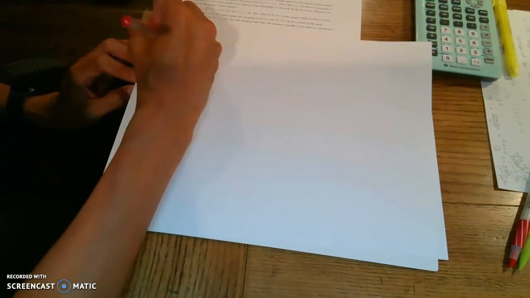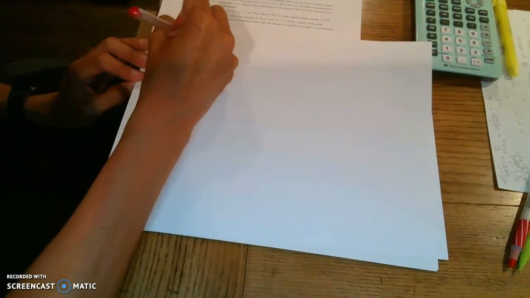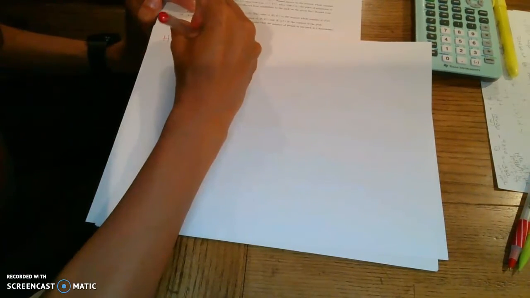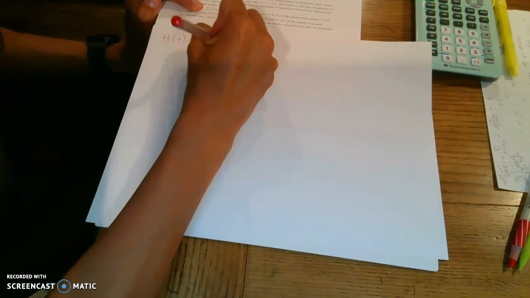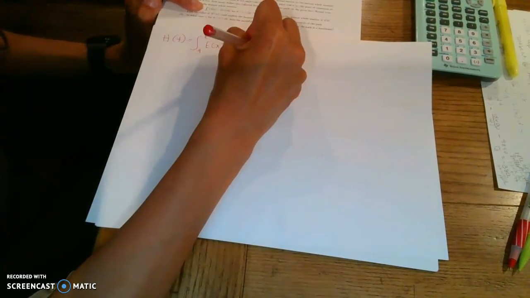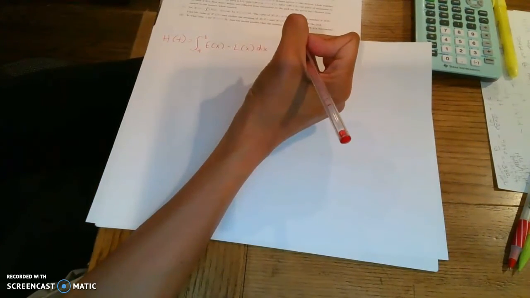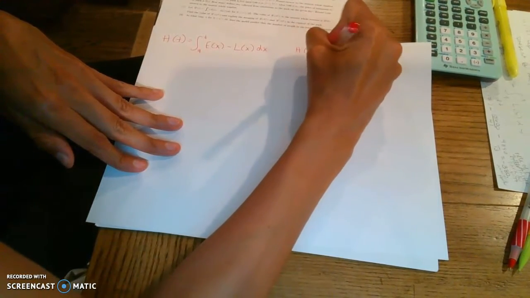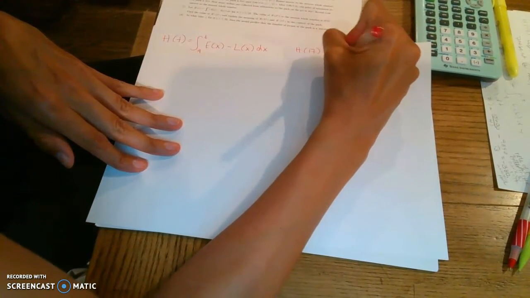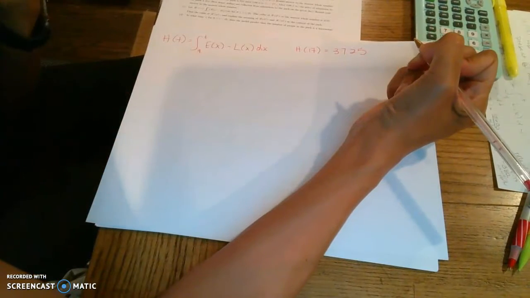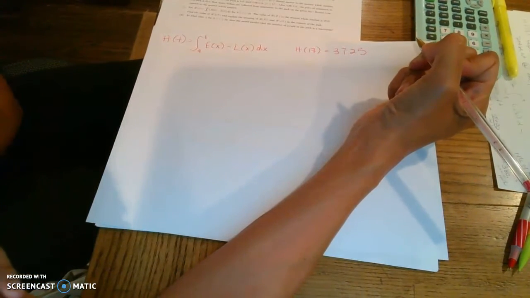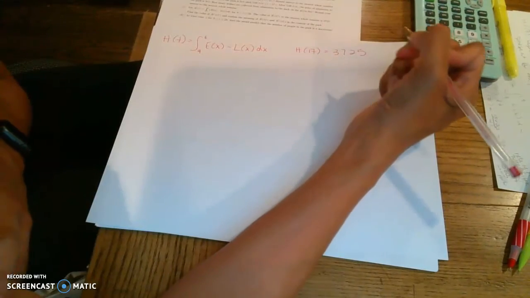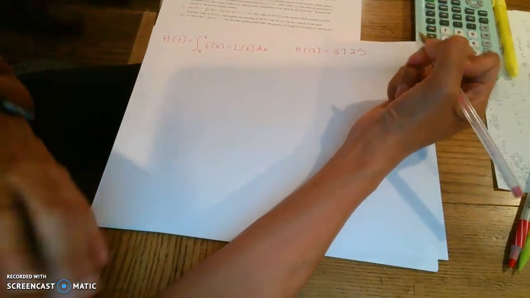So we got that h of t is equal to the integral, and that says 9 to t of E of x minus L of x dx, and they say that the value of h of 17 is equal to 3,725. They want me to find the derivative of h of 17 and explain the meaning of both h of 17 and the derivative of h of 17 in the context of the park.